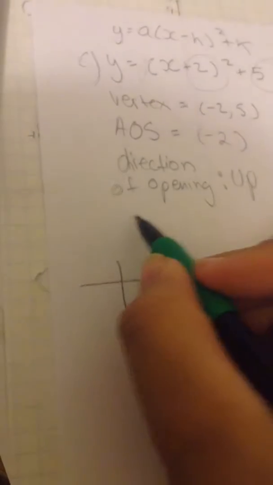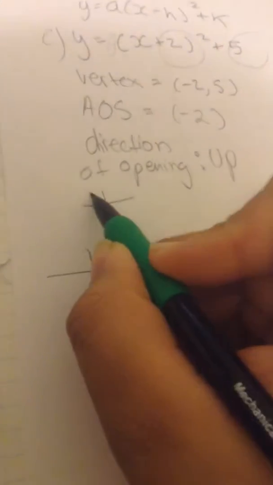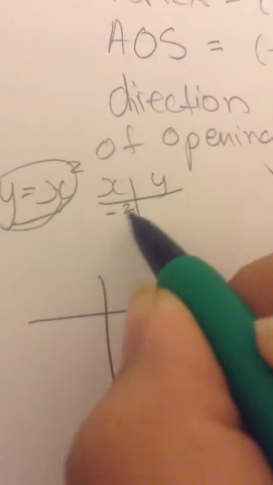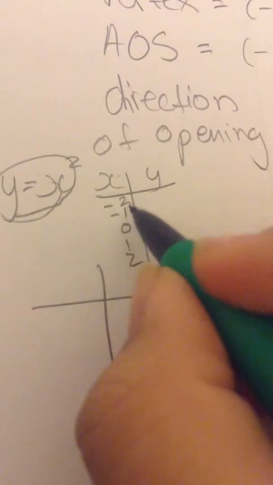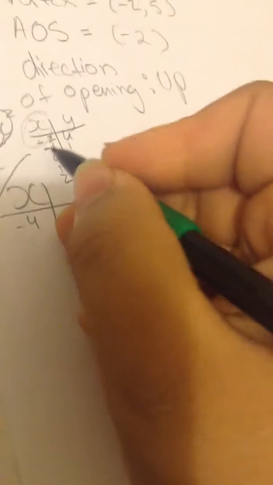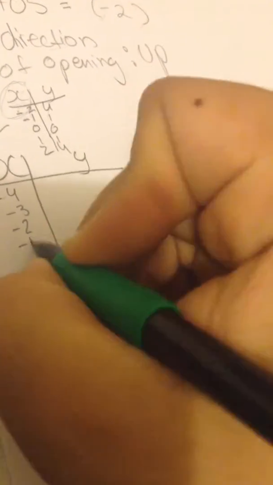Now, we know that our basic table of values for x and y for y equals x squared, which is our basic parabola, is -2, -1, 0, 1, 2, and over here it's 4, 1, 0, 1, 4. Now, how do we make this table of values for this equation? Well, we plug everything in. So, due to our vertex being -2, the x value is -2, we will subtract it. So take away -2. So -2 take away -2 will give us 0. Then we will do the same thing, -1 take away -2, and so on.